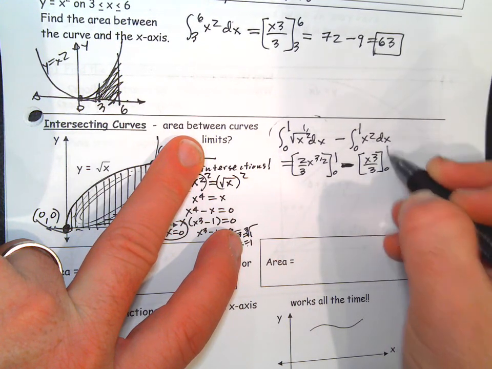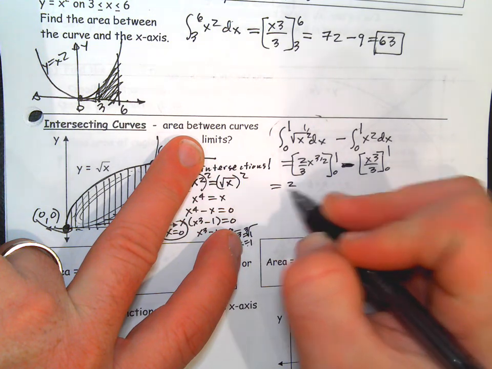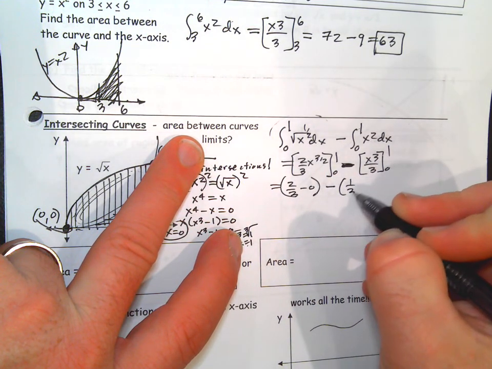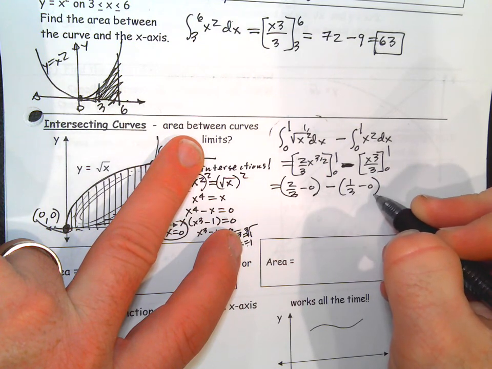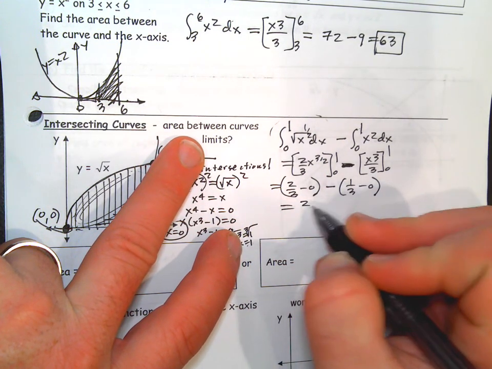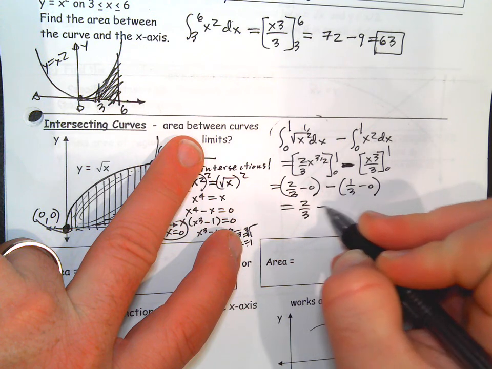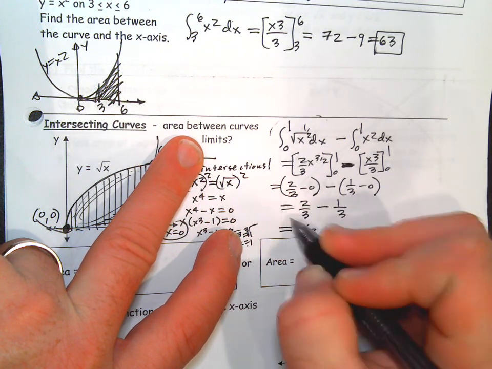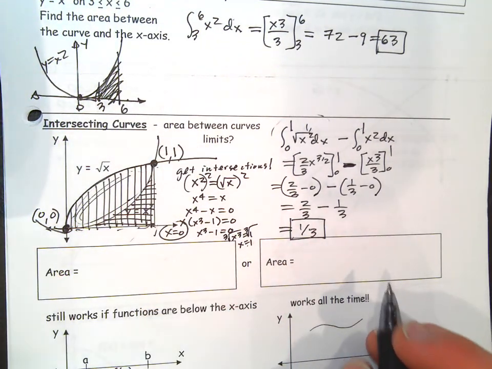0 to 1. So we're going to get 2/3 minus 0. This one gets 1/3 minus 0. And so the area under the high curve is 2/3. The area under the low curve is 1/3. And the difference between them is 1/3. And that is the area between those two curves.